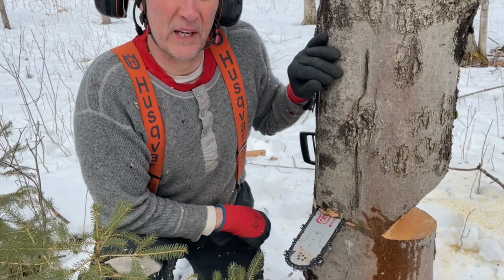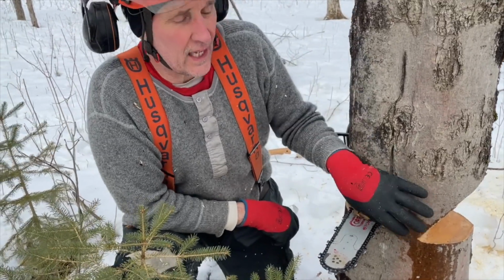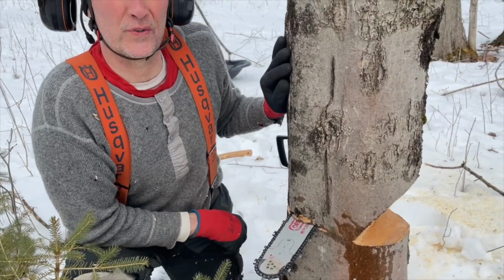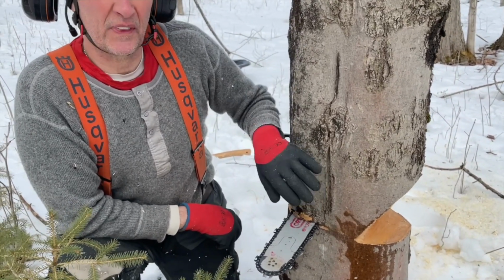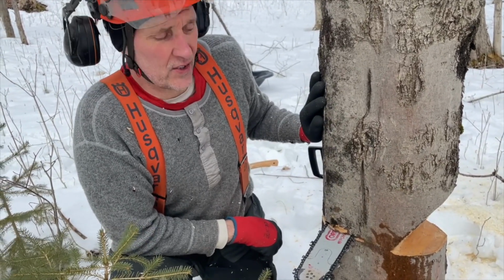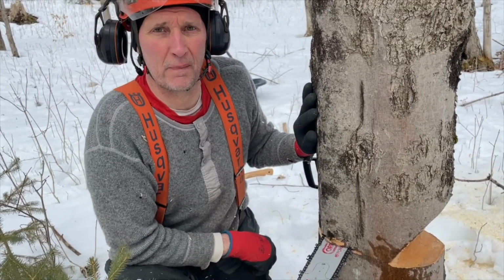Now what can happen is the tree doesn't want to fall. The temptation is to keep cutting, and eventually you're going to lose control. You're going to lose that hinge. So that's one thing you need to be aware of, is that you can't cut right through that hinge. If the tree doesn't want to go, you're going to have to find some other means to help you.